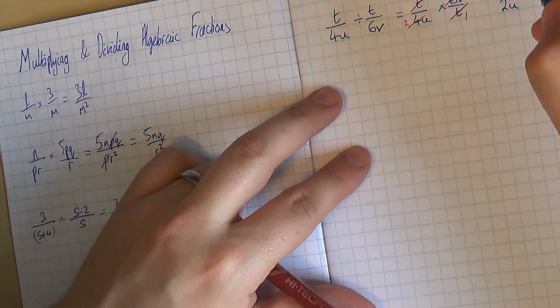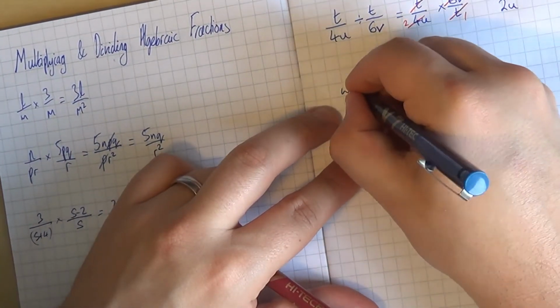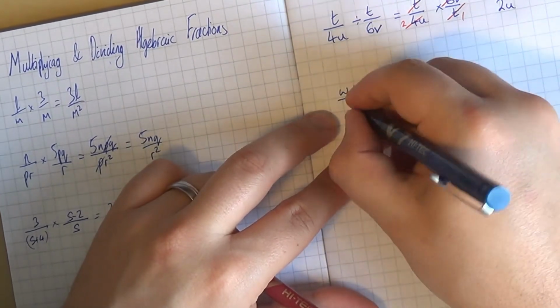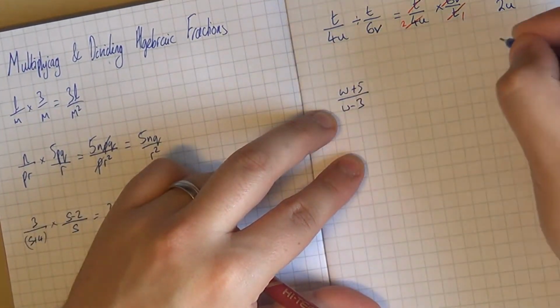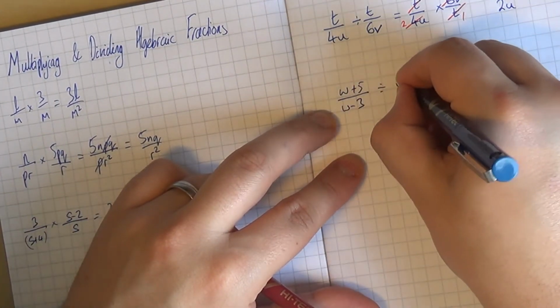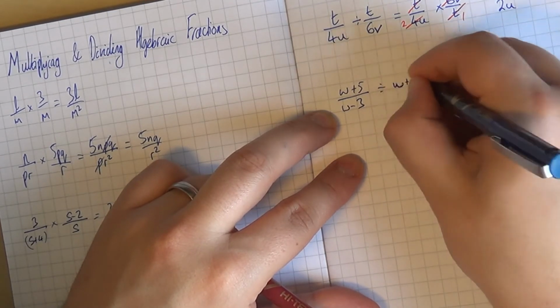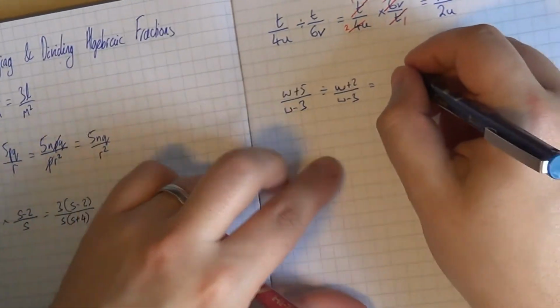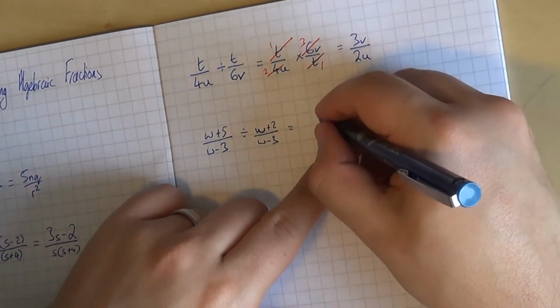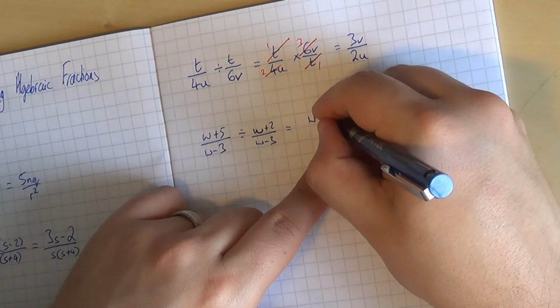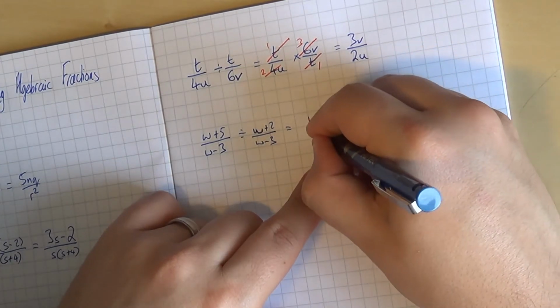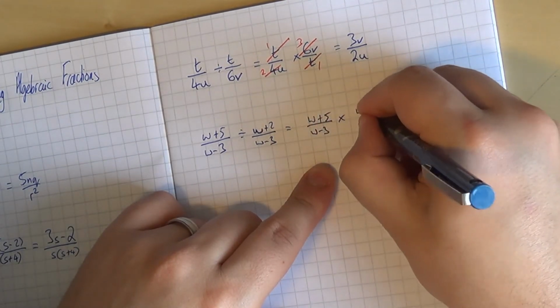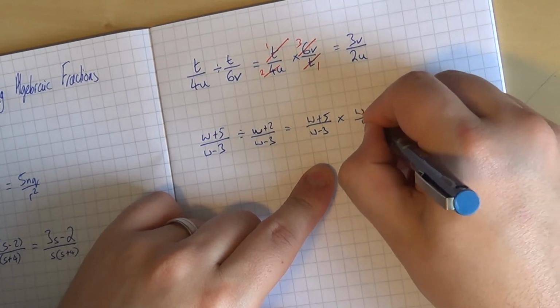Last one. W plus 5 over W take 3 divided by W plus 2 over W take 3. Again, it's division of a fraction, so the rule for that, as you've learned, is multiplying by its reciprocal. So W plus 5 over W take 3 times W take 3 over W plus 2.